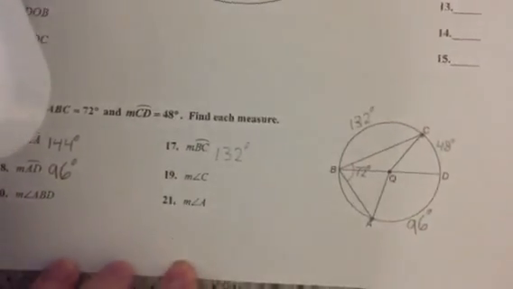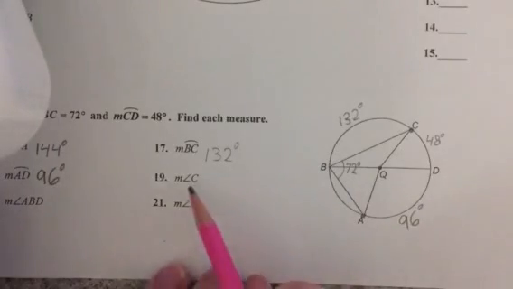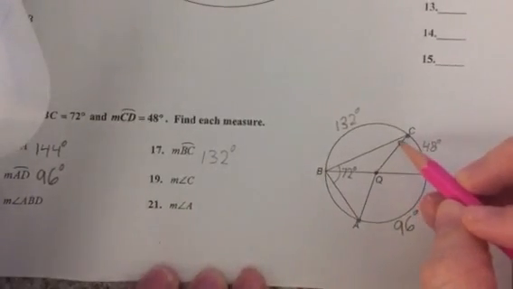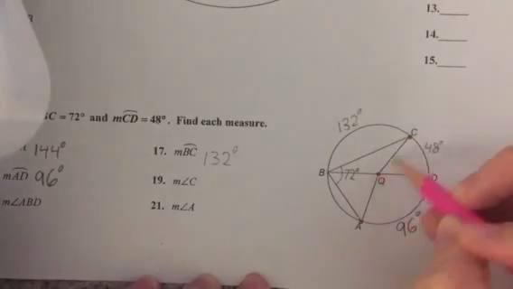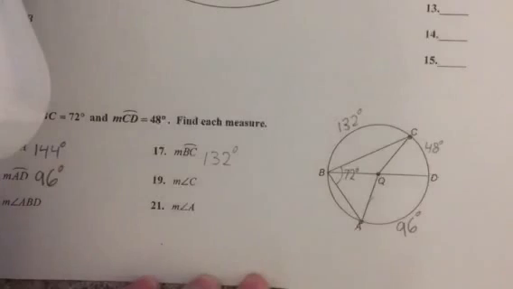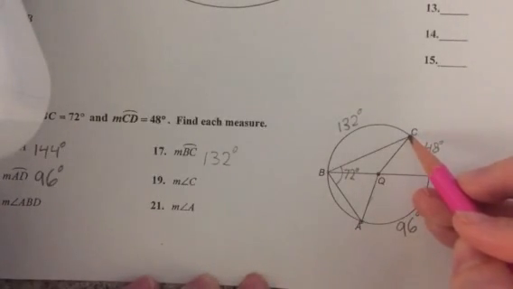Let's see, measure of angle C. And of course, if you want to pause this and see if you can get these, go for it. All right, so angle C, that guy is right here. Almost looks like I have an inscribed angle, but I don't. This is like broken right here. It's not a straight line to the end. So I don't have an inscribed angle. What could we do here?